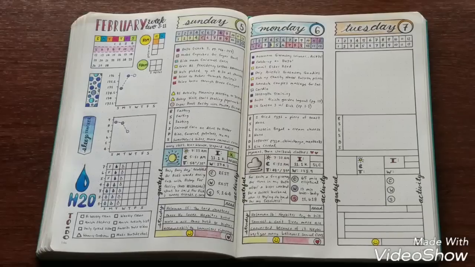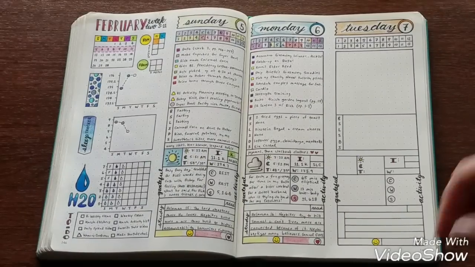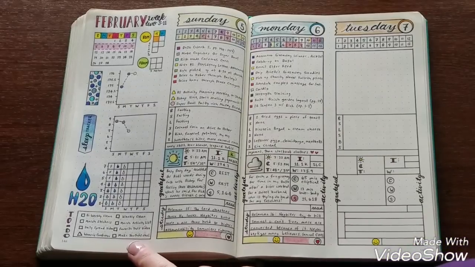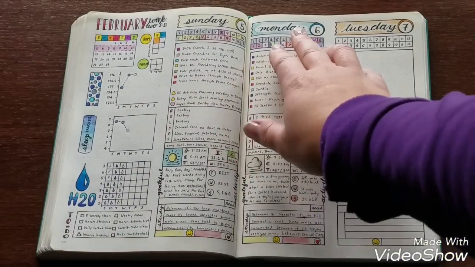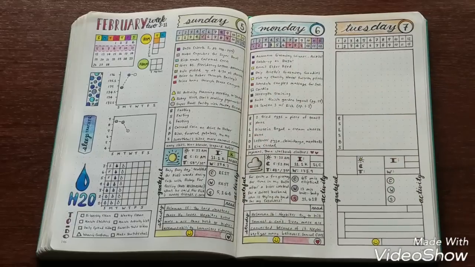I have a water bottle that's about 20 milliliters. So if I drink all 7 of them, I'm drinking about 140 milliliters a day, which is awesome. So I try to drink a ton of water. And then just below that is my weekly to-do list. And as I fill in these different tasks, I mark it with the same color that I did for the day of that week when I actually accomplished that task.